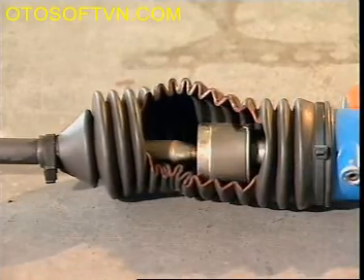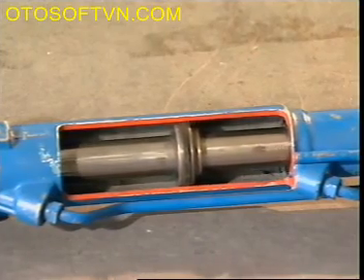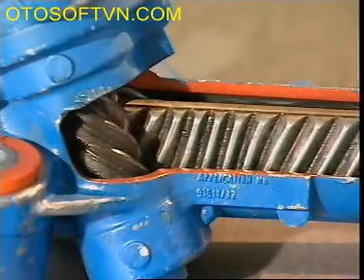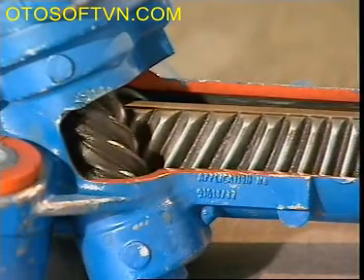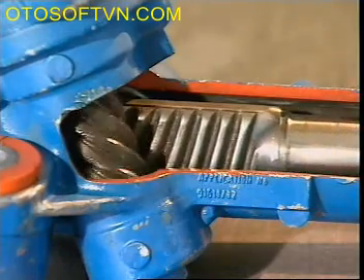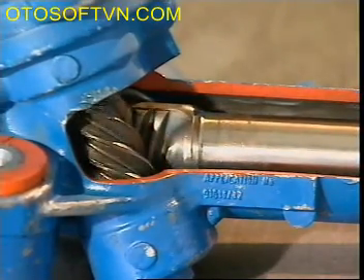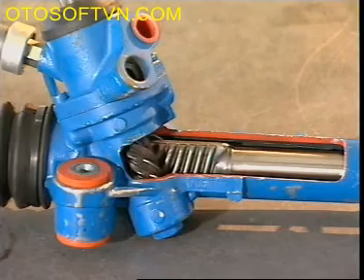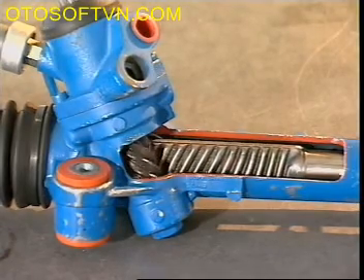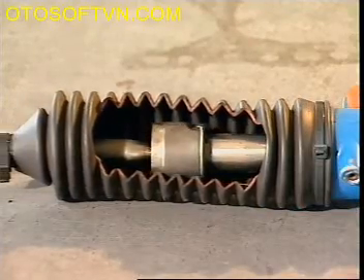When the steering is turned, movement is transferred by the shafts to the pinion. The pinion is meshed with the teeth of the rack, so pinion rotation moves the rack from side to side. This type of steering is used on passenger vehicles because it is light and direct.